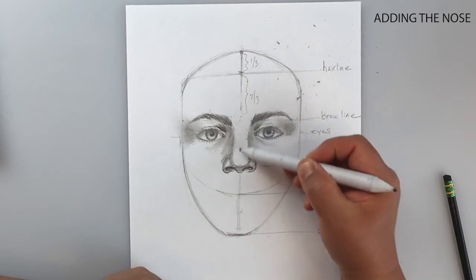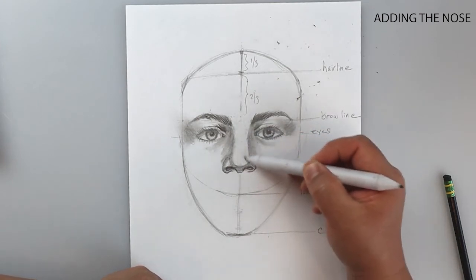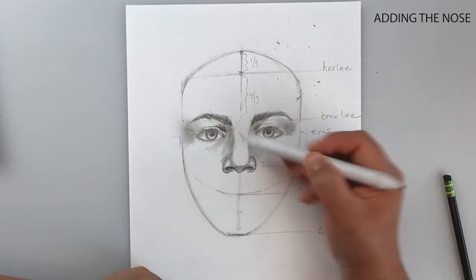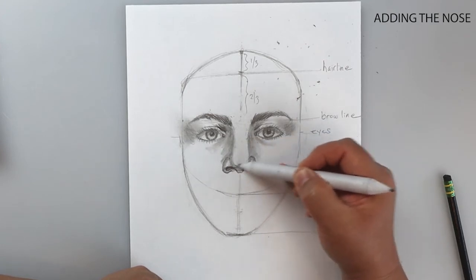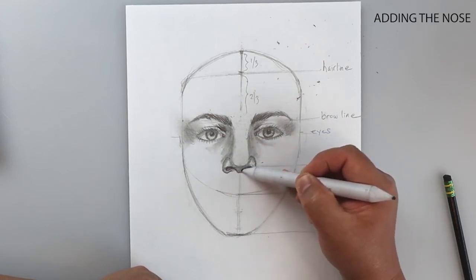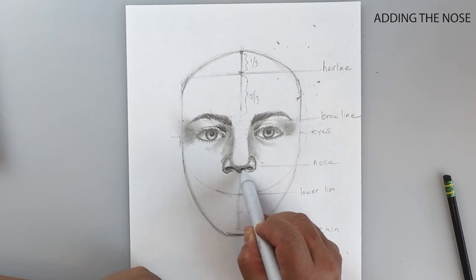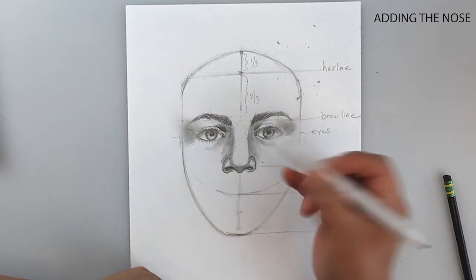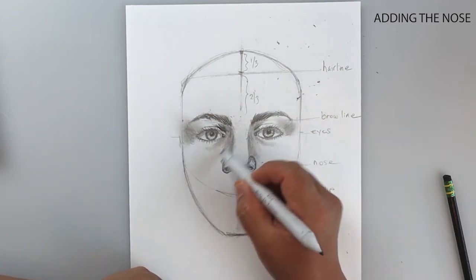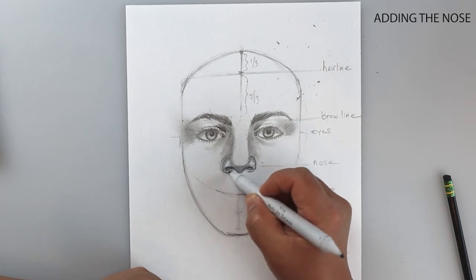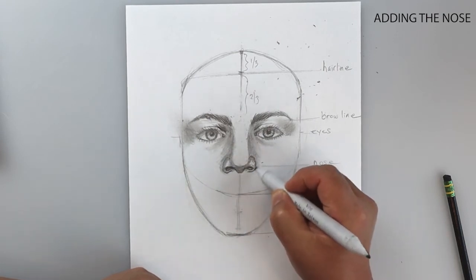The bridge is up here, the dorsum's in the center, and the apex or the tip of the nose is right here, right above the bottom of the nose, the underside of the nose tip, which is called the septum. Okay, and you can put a little bit of shading around the nostril too.